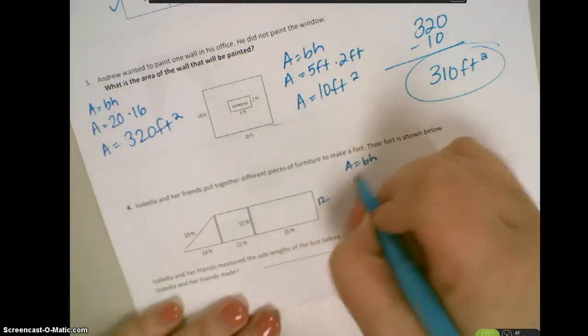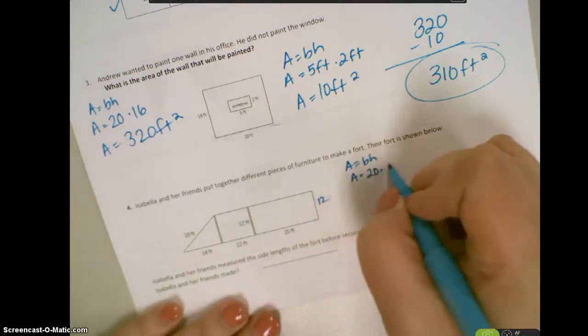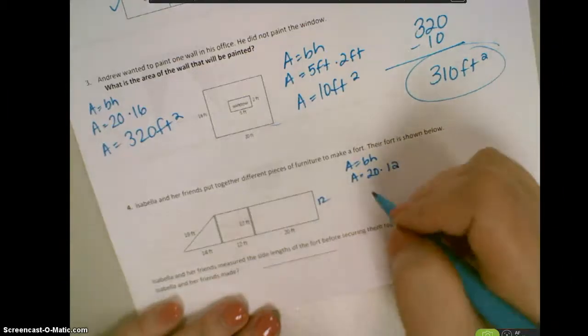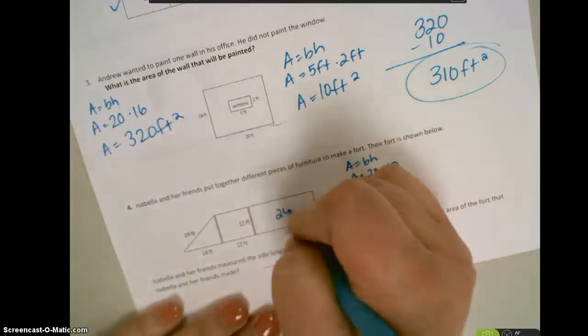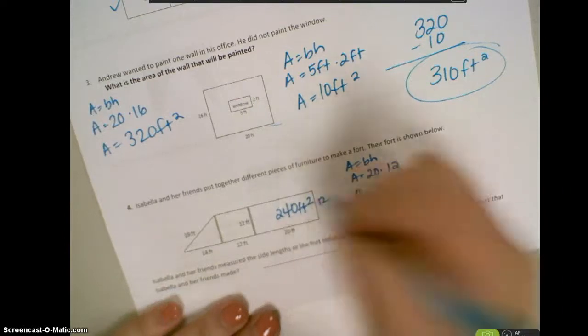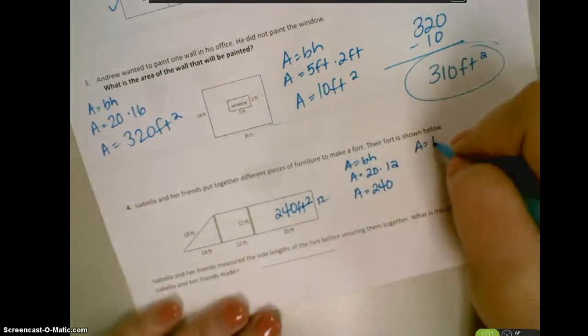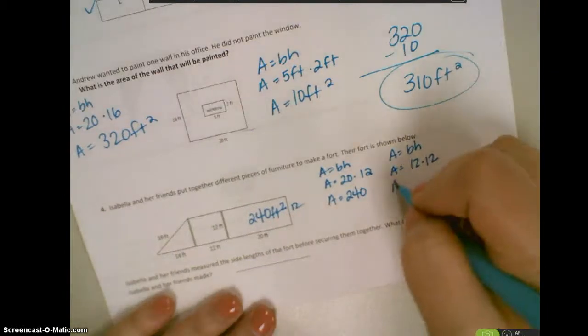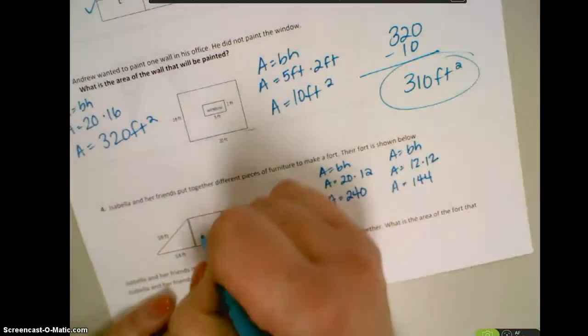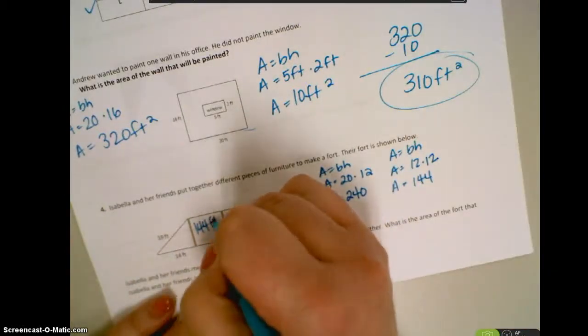So base times height, area is going to equal 20 times 12. 25 times 12 is going to be 240. So this is 240 feet squared. For the square, it's going to be base times height, which is 12 times 12. So the area for the square is going to be 144. So this is 144 feet squared.